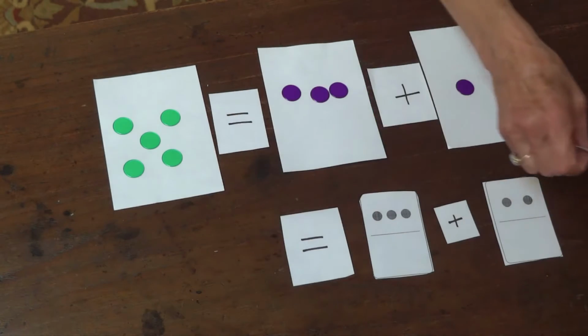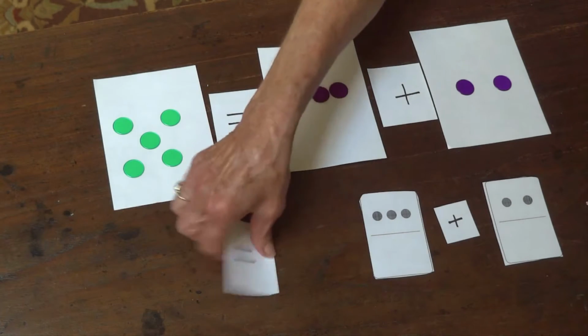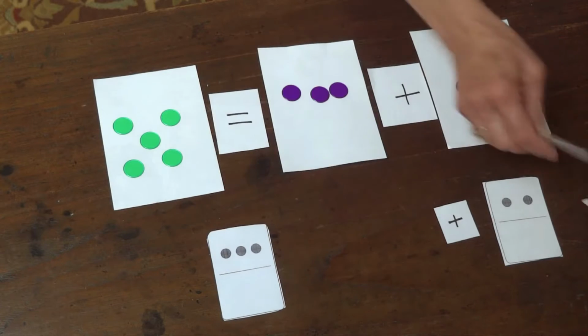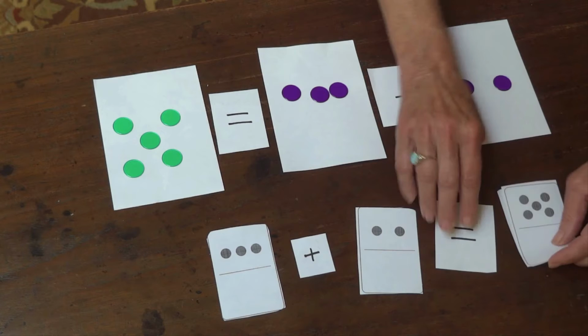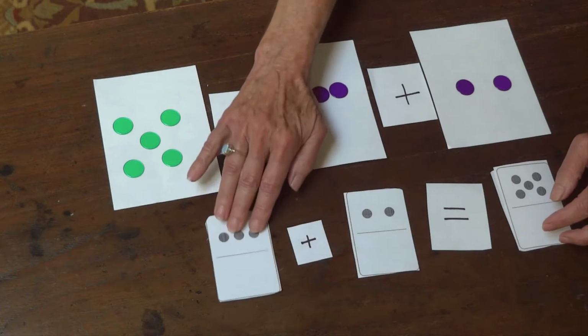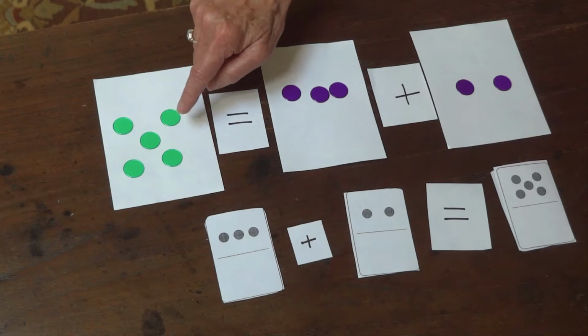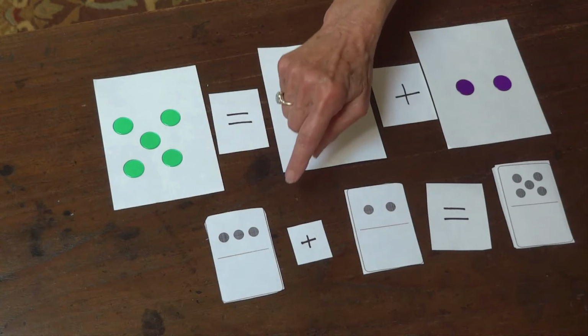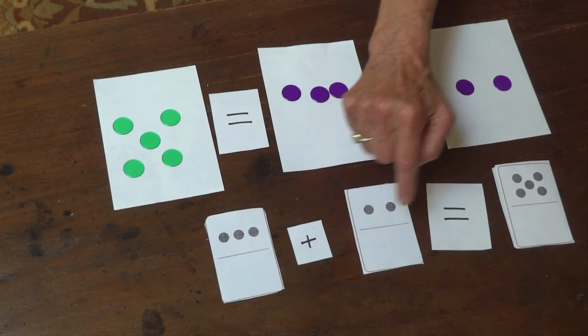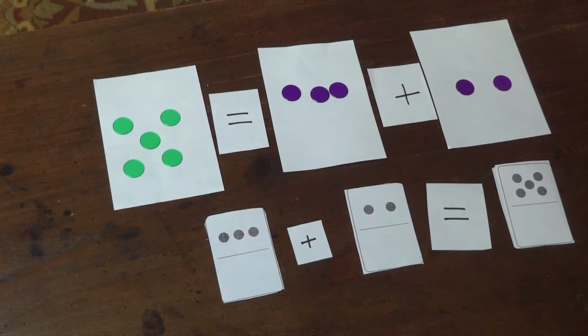Can we also say 3 plus 2 equals 5? We know 5 equals 3 plus 2. Can we also say 3 plus 2 equals 5? What do you think? How are these the same? How are they different? Who can show that their answer is correct?